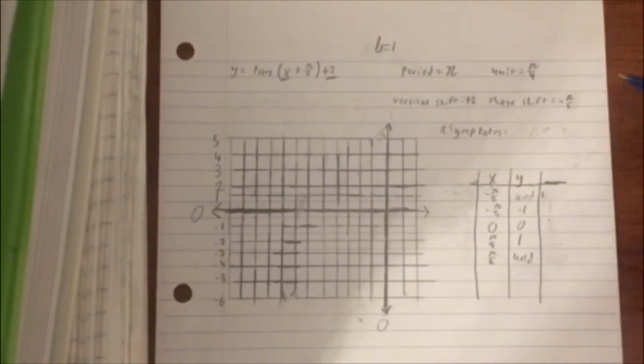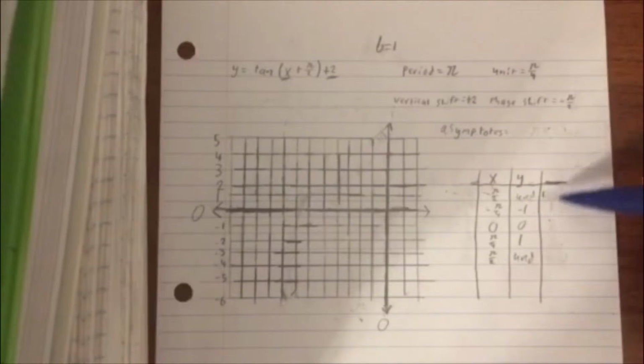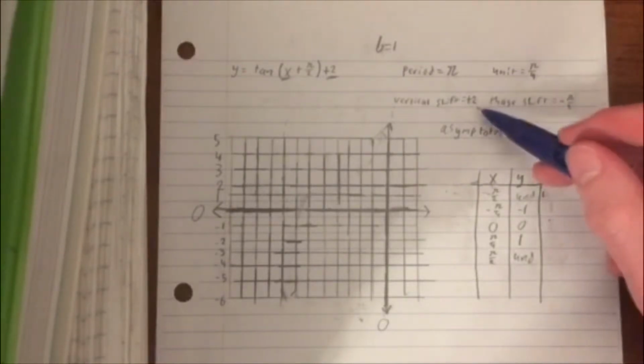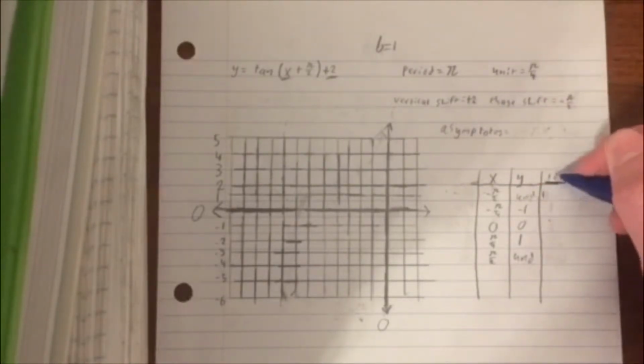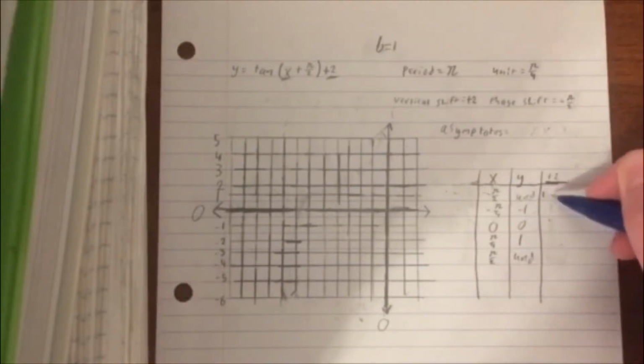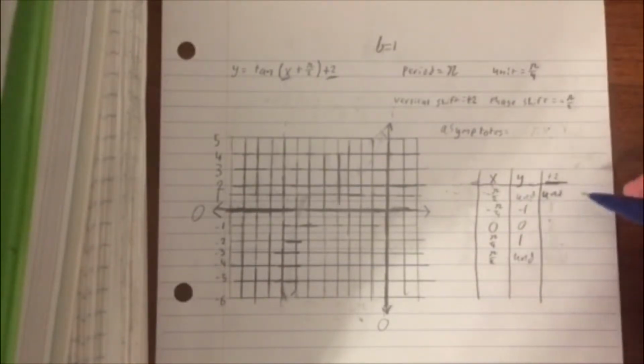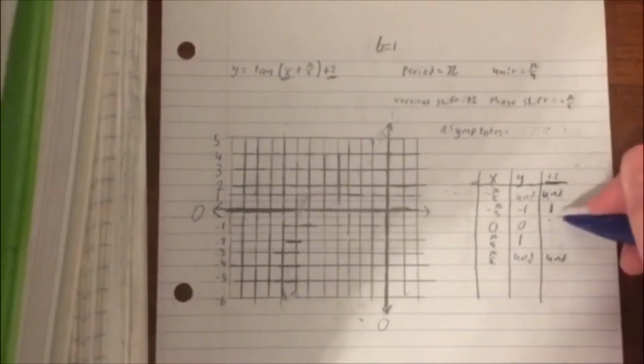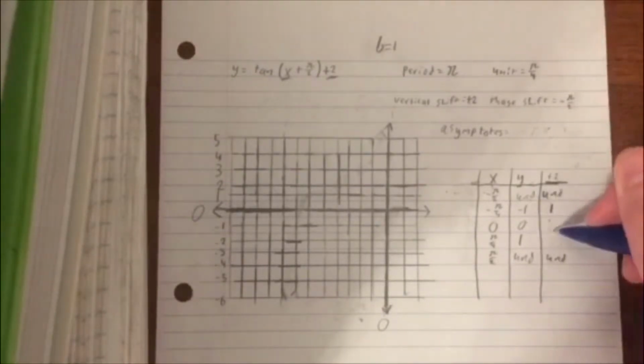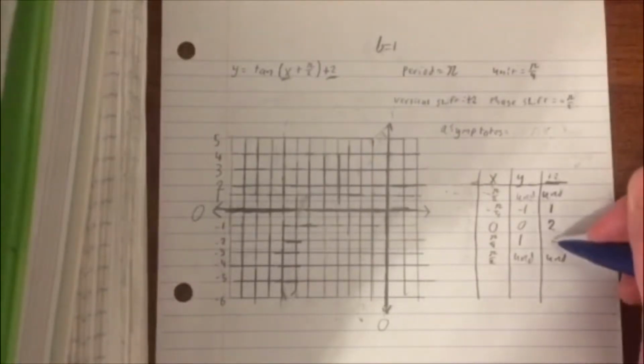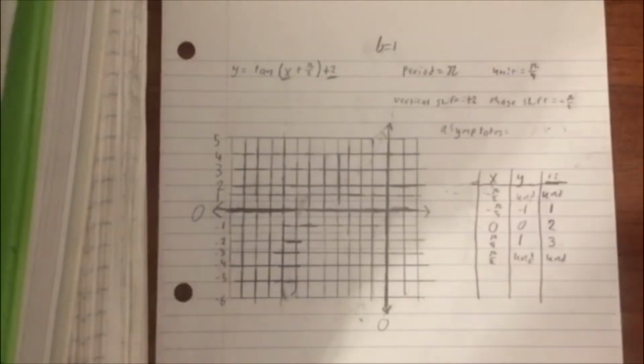So first, we're going to do the y shift. So that would be plus 2. Since this value is undefined, we still don't know, so it's going to continue being undefined. For negative 1, it's going to become 1. For 0, it's going to become 2. And for 1, it's going to become 3.